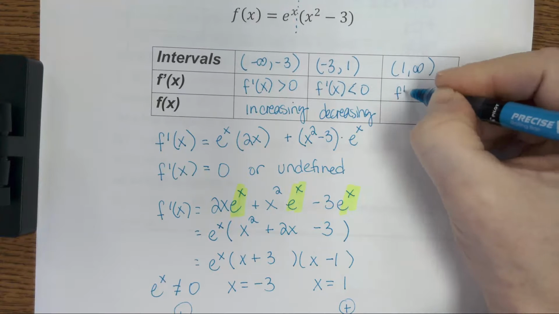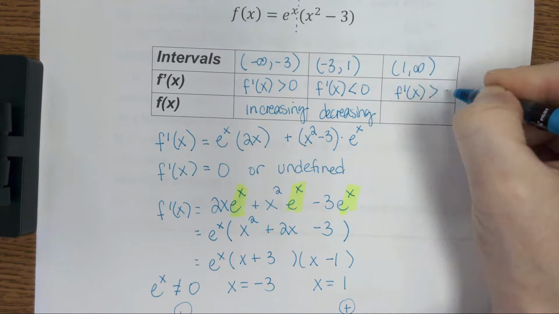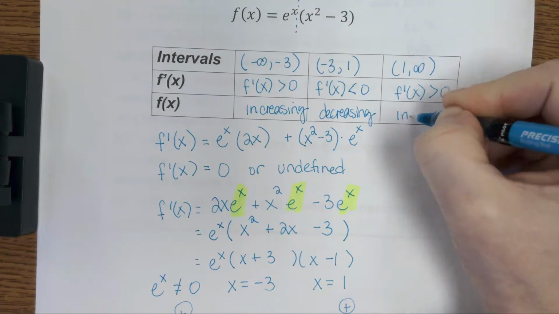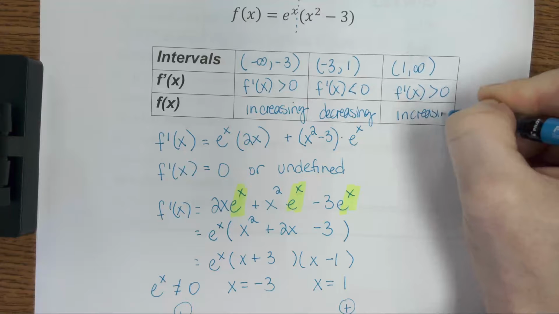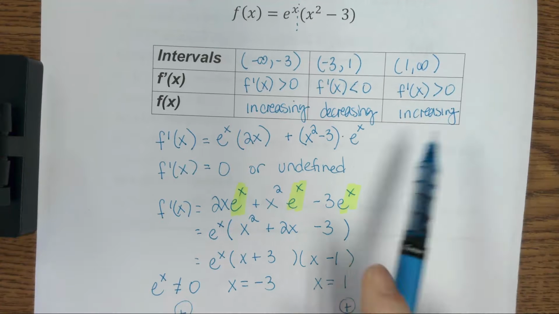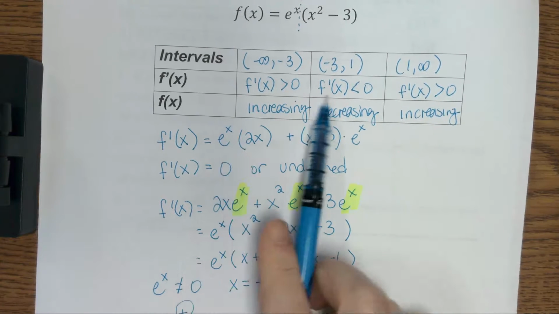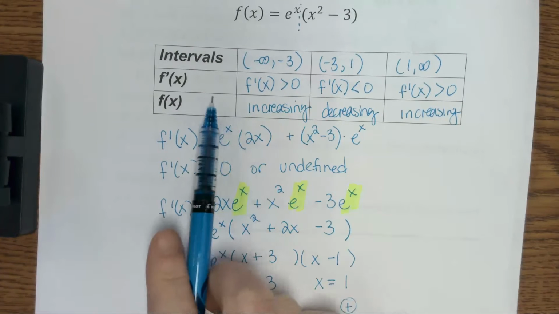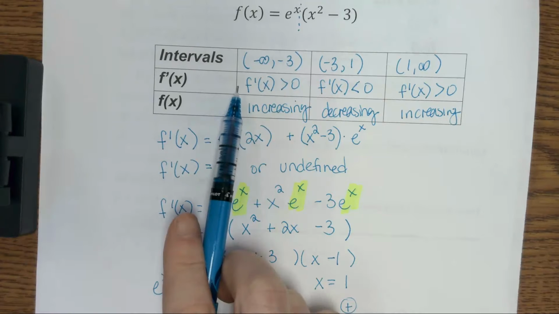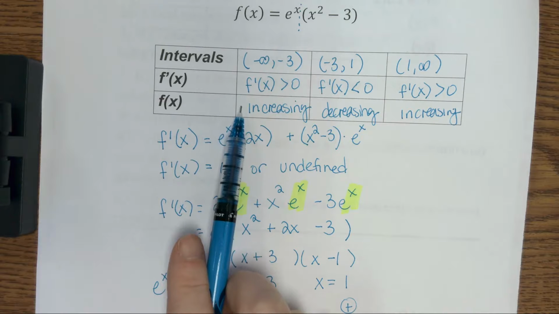F prime of x is positive again, so that means the function is increasing. The justification for increasing is just stating this. The AP grader wants to see that you understand that a positive derivative value means that the original function has a positive slope, so it's increasing.